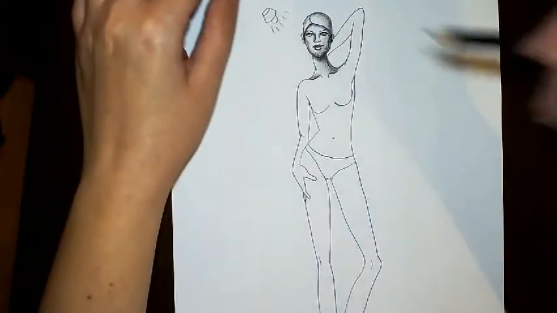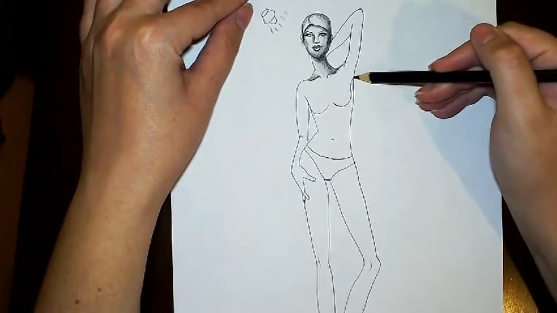Okay, so now let's take a look at her arm. What is the basic shape of her arm?